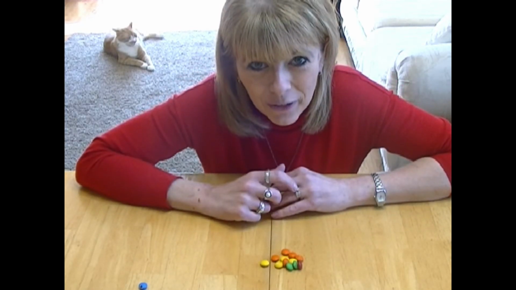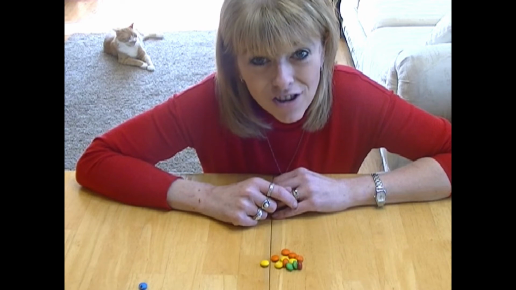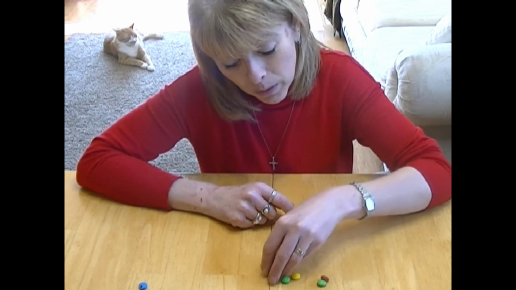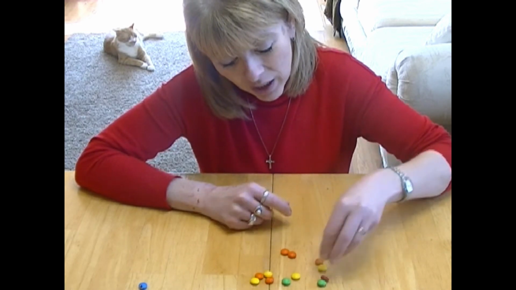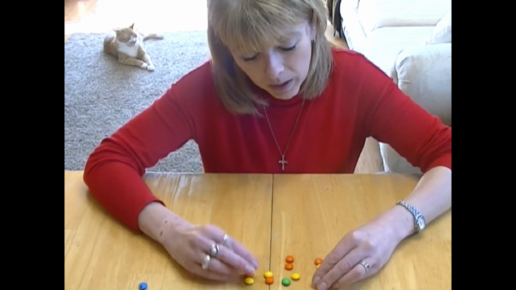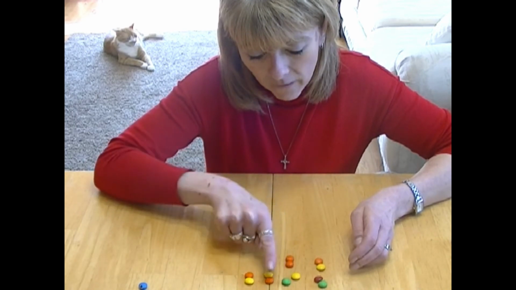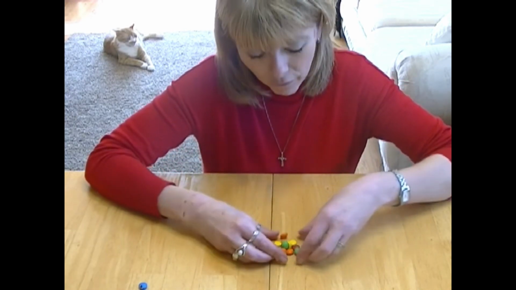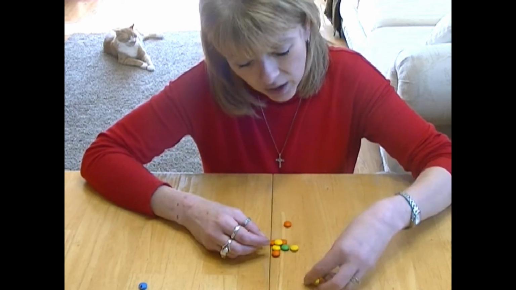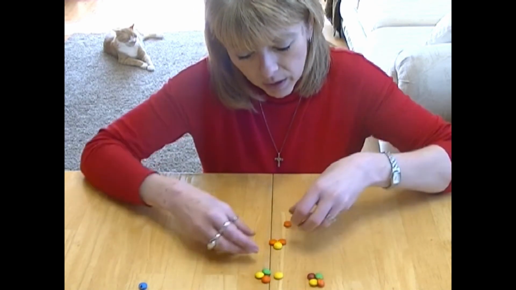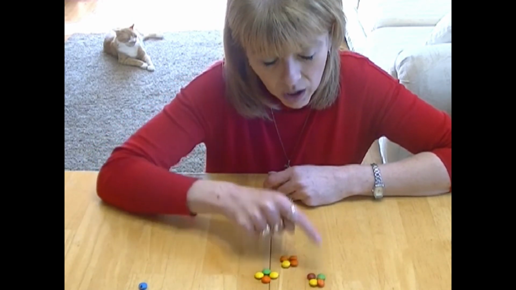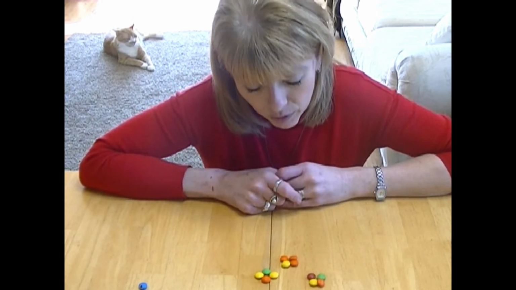Okay, how many different ways did you come up with? You can split these up into groups of 2. Did you think of groups of 2? If you take 12 counters, you can split them up into 1, 2, 3, 4, 5, 6 groups of 2. Did you think about groups of 4? I can take these 12 counters and break them up into equal groups of 4. And look, I have 1, 2, 3. I have 3 groups of 4.